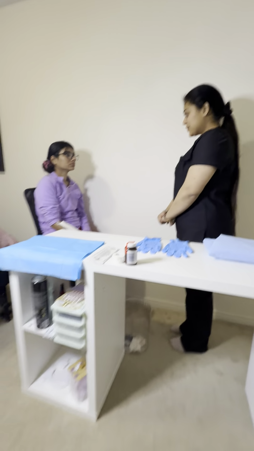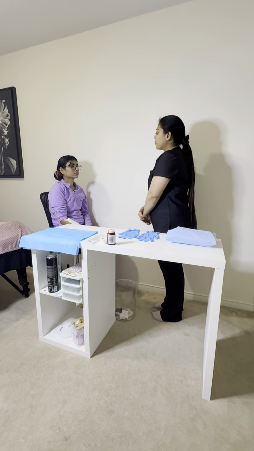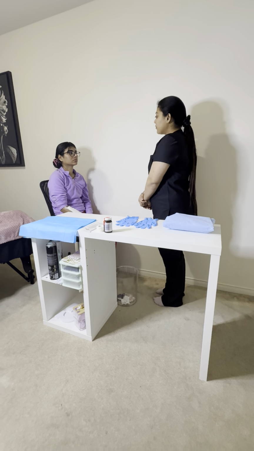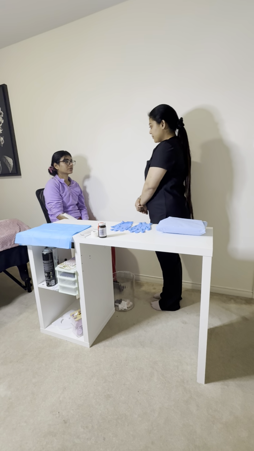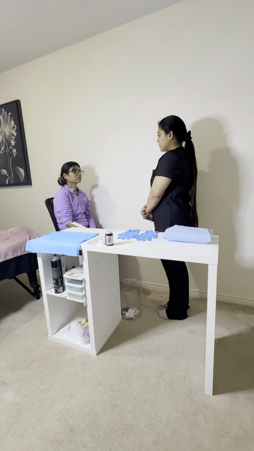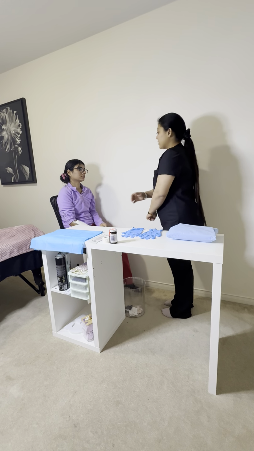Hello, my name is Manpreet Kaur. I am your student nurse today and I am here for your wound dressing change, which is prescribed by your doctor. May I know your full name please? My name is Divya Sachdeva. And your date of birth? 14 June 2001. And can I check your band so that I can cross check with my documentation? Okay.